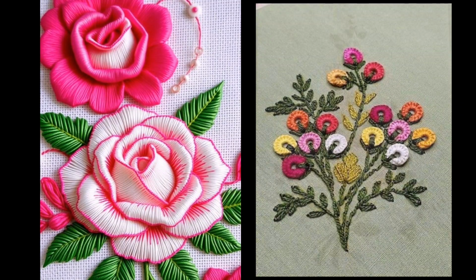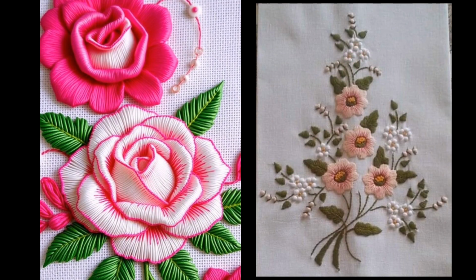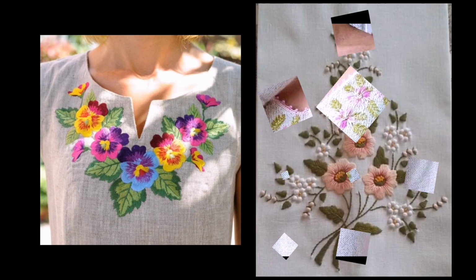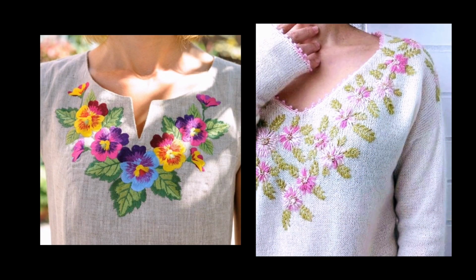Hand embroidery is not only beautiful, but it has many benefits. First, it helps you relax. Embroidery can reduce stress and make you feel calm.